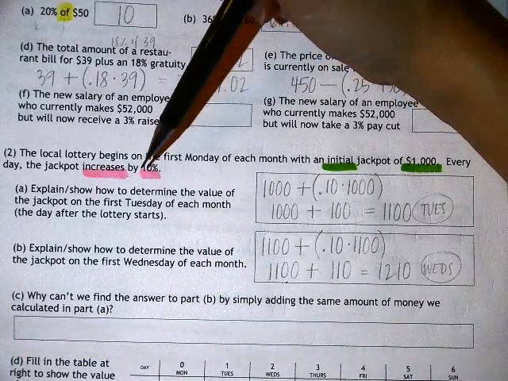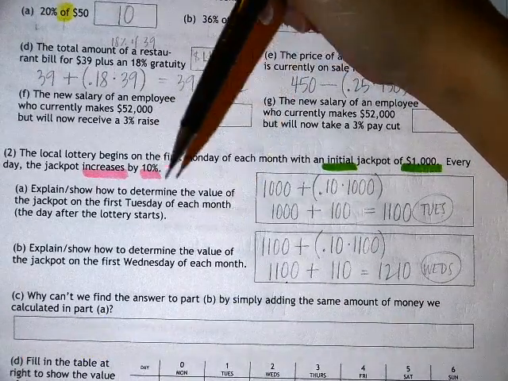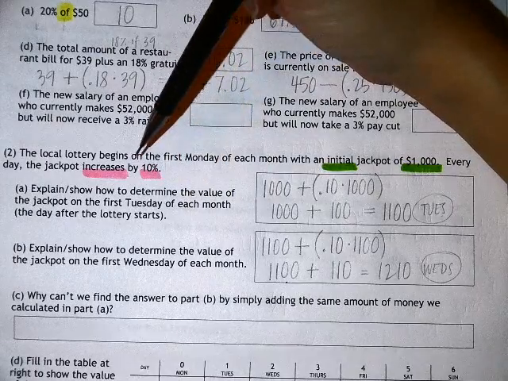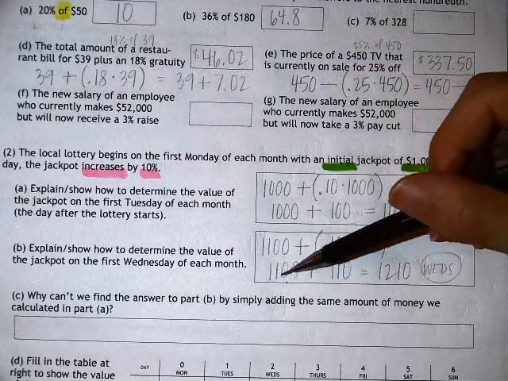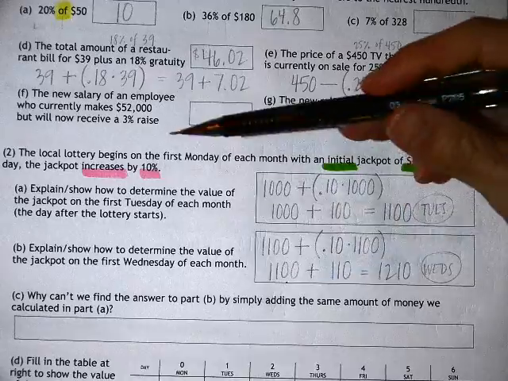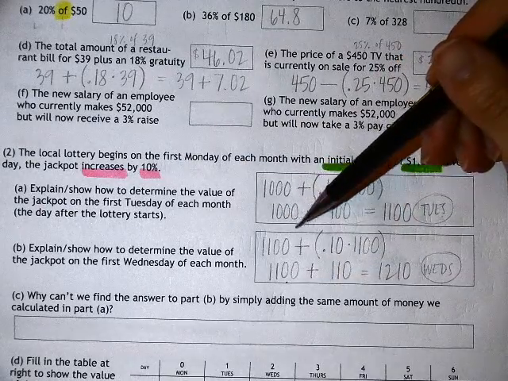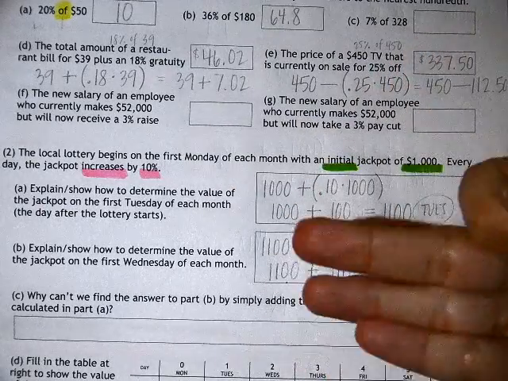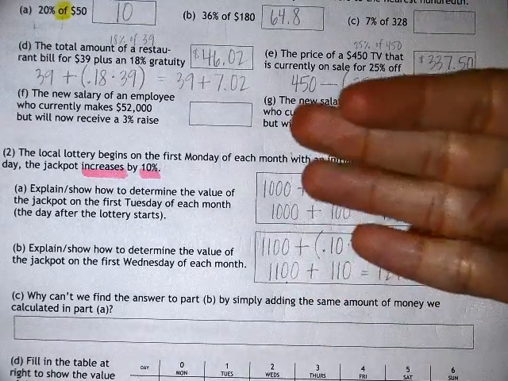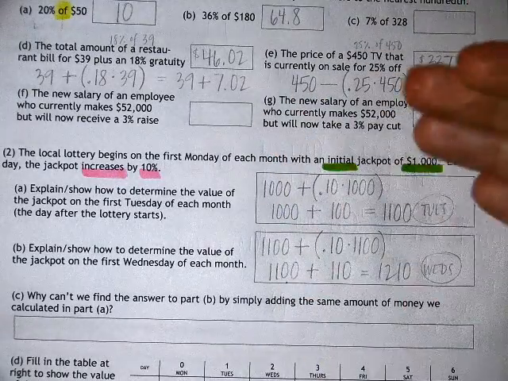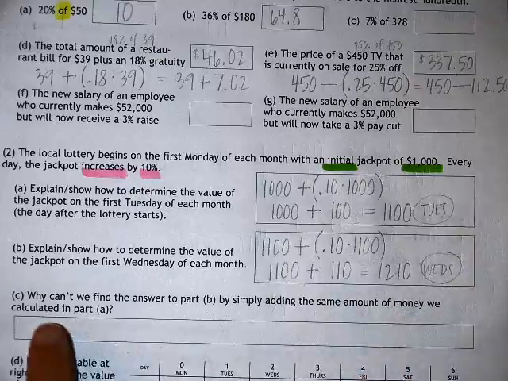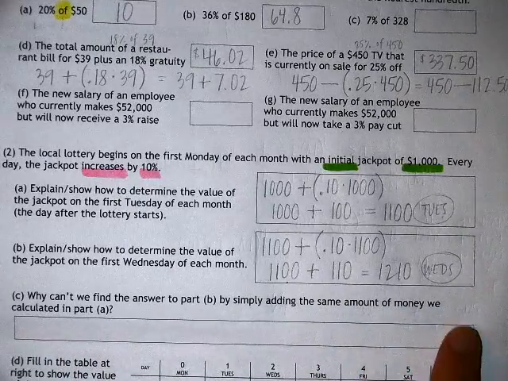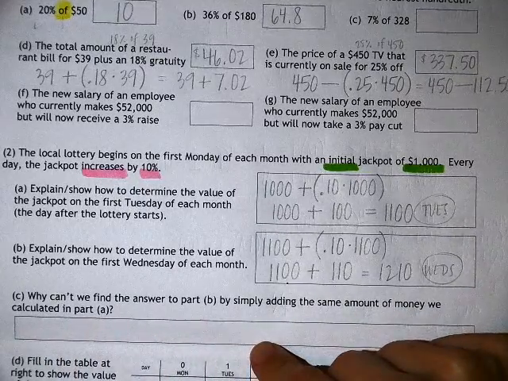Each day we have to find 10% of whatever's currently there. And 10% of 1,100 is different than 10% of 1,000. So every day if the jackpot keeps growing, then I'm finding 10% of whatever the new number is. While I'm not writing down that answer for letter C, hopefully my words here can explain it.